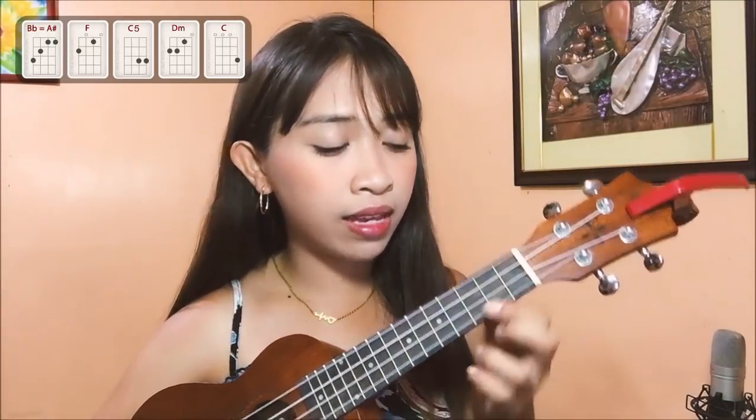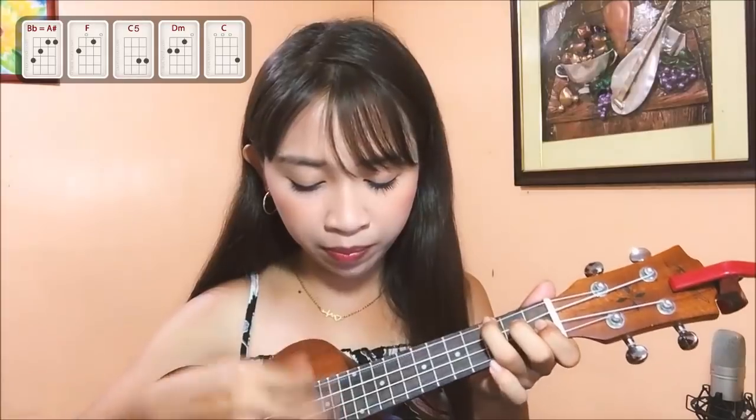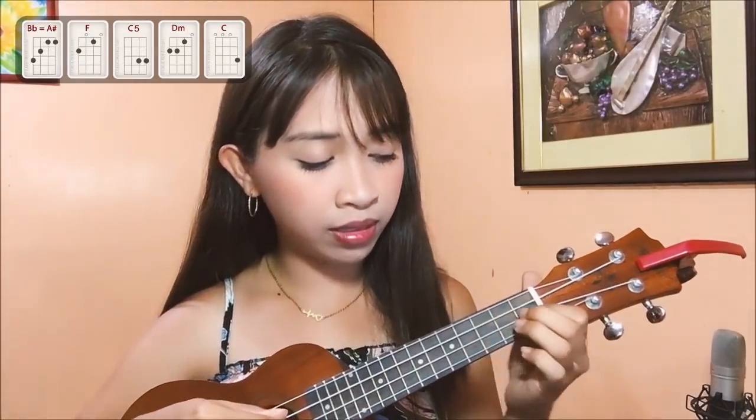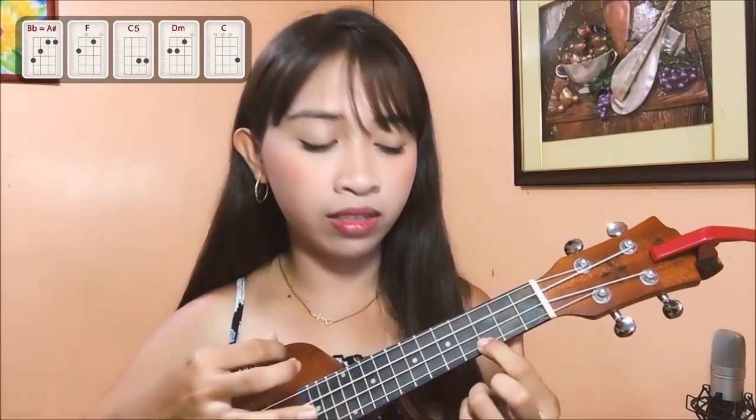So, ayan. Again, B flat or A sharp. Tapos, F. Tapos, C5. Tapos, D minor. And lastly, C. So, those are the chords that will be used in this song.